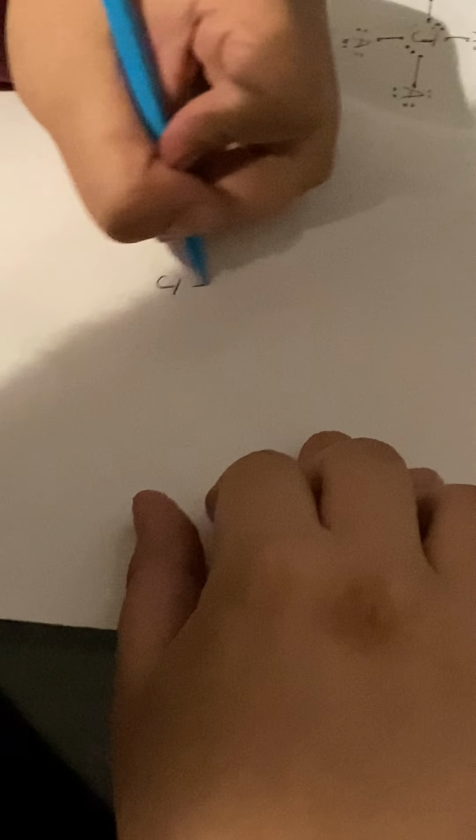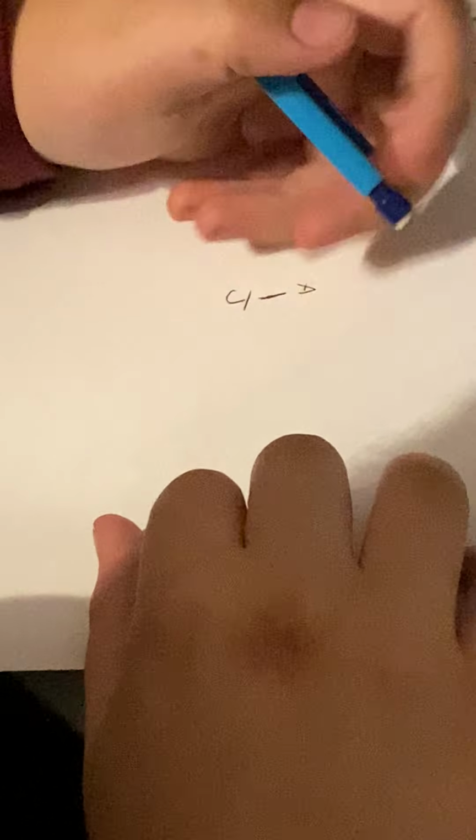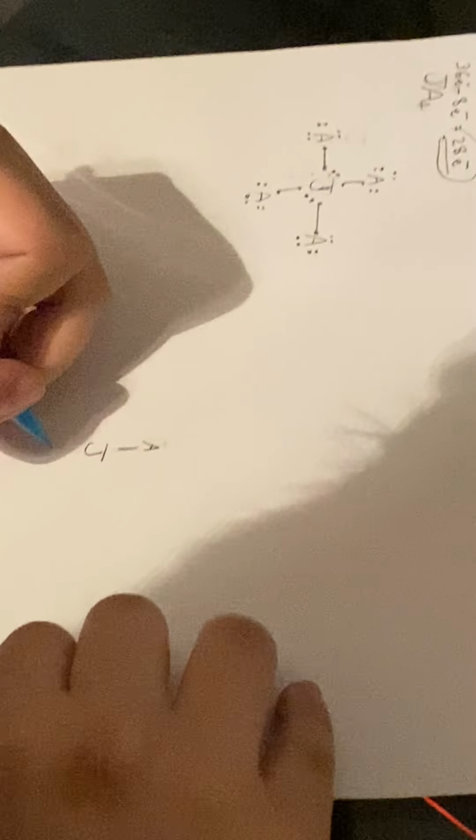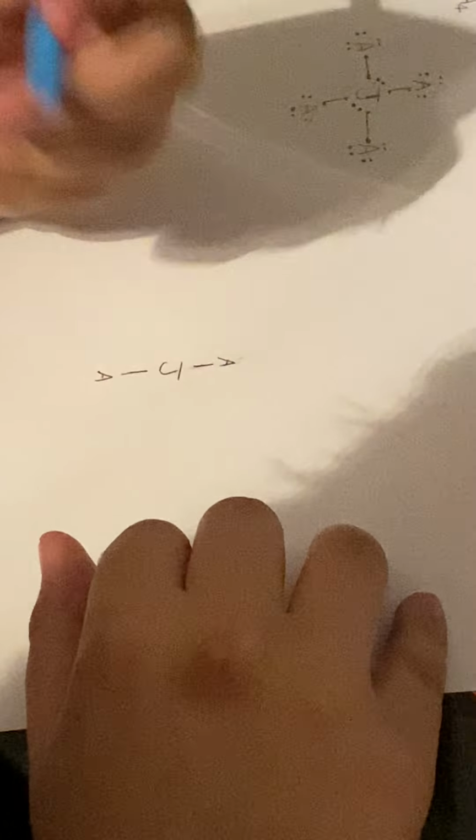I'm going to do the Xe in the center, just like always, and we'll put the F over there. One F right there. You have to put them on opposite sides every time. Okay, it's very well known.